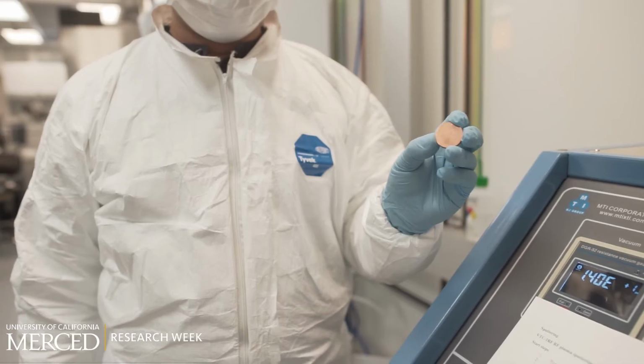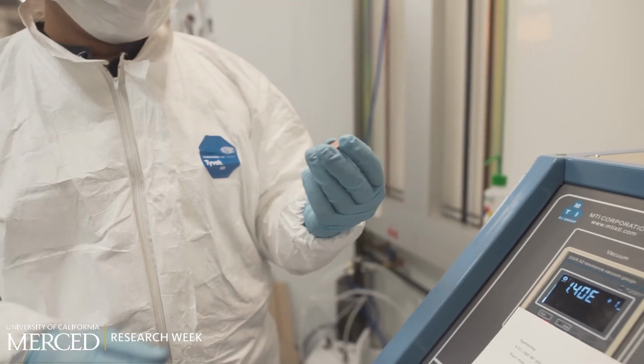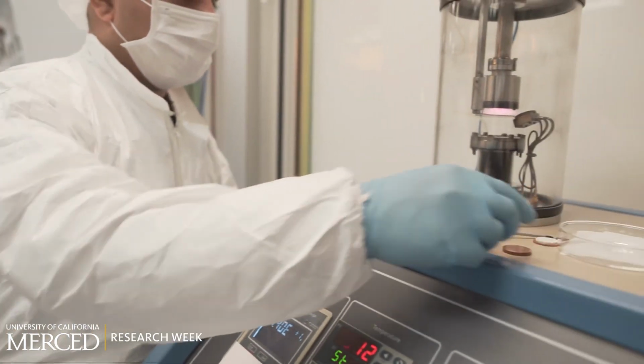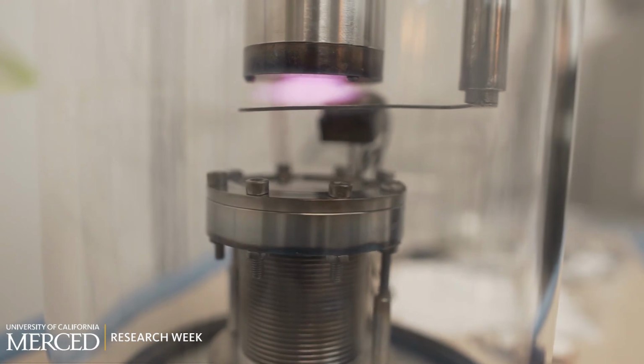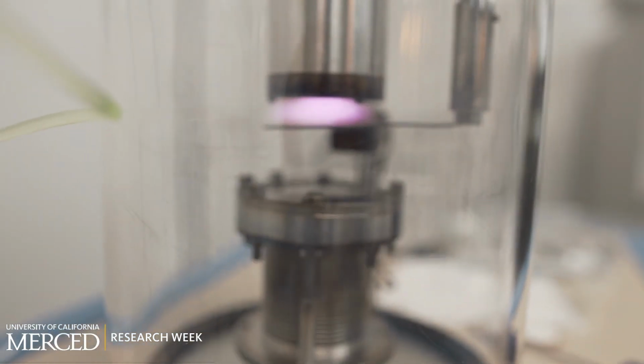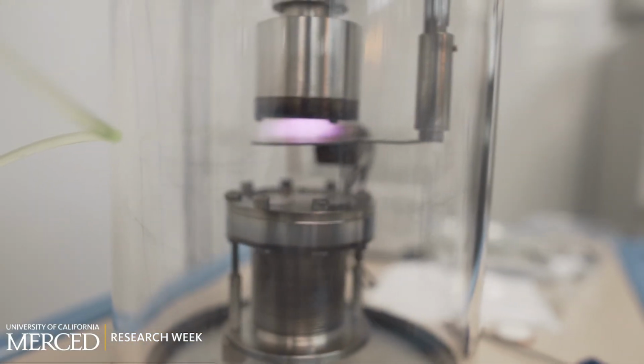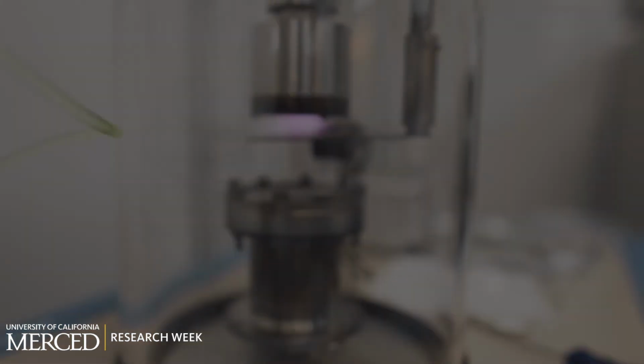In our facility, we have platinum and copper targets. This system is capable of depositing oxide and other metals. Here you see plasma of platinum, and this can eventually be deposited on any wafer.